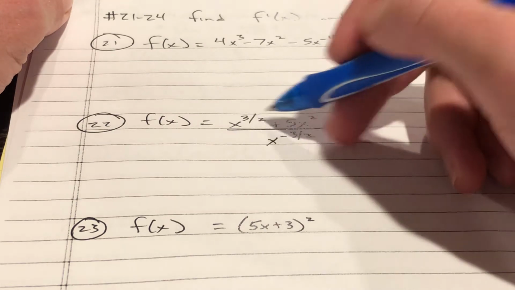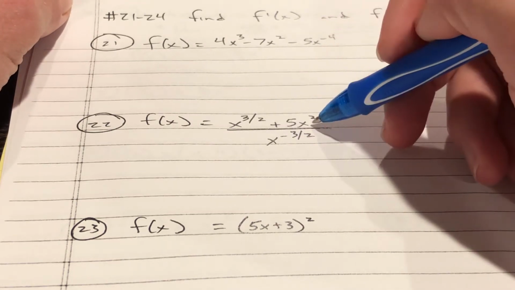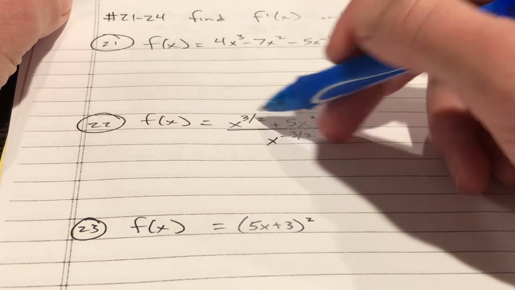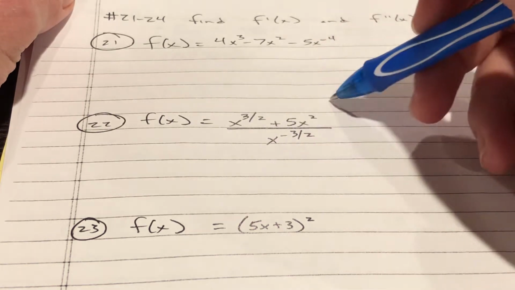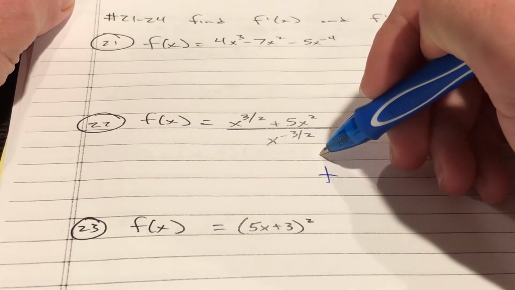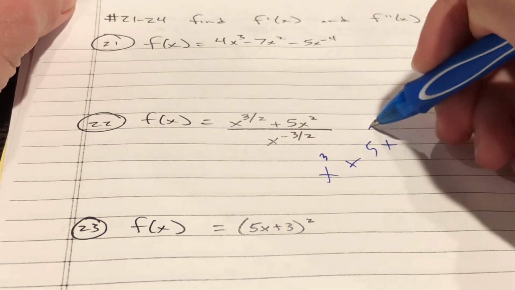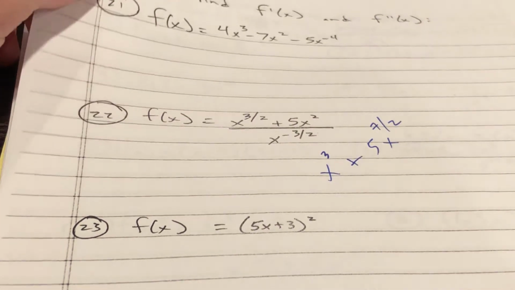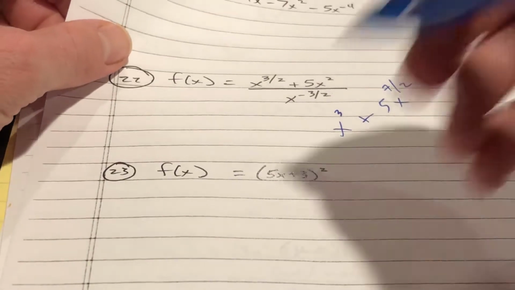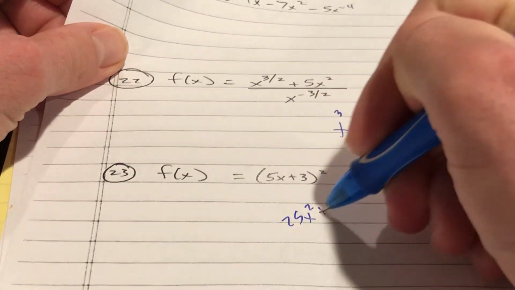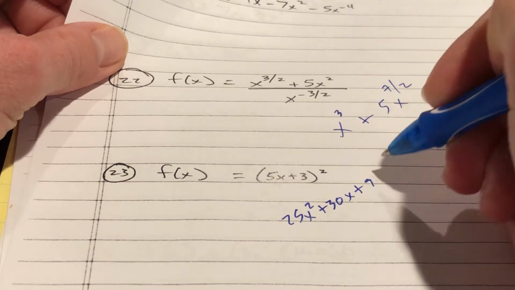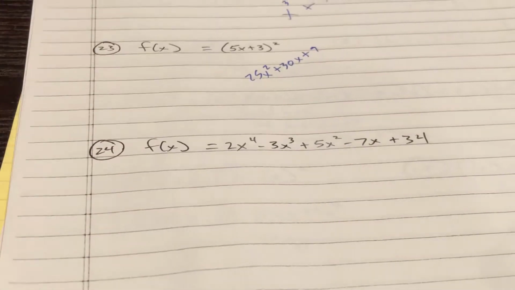Honestly, I would just subtract a negative, basically add a power of 3 over 2 to both, right? So this would be x to the 6 over 2 third plus 5x to the 7 over 2. Take the first and second derivative. Here, FOIL it up. Inner product doubled plus 9. Take the first and second derivative.